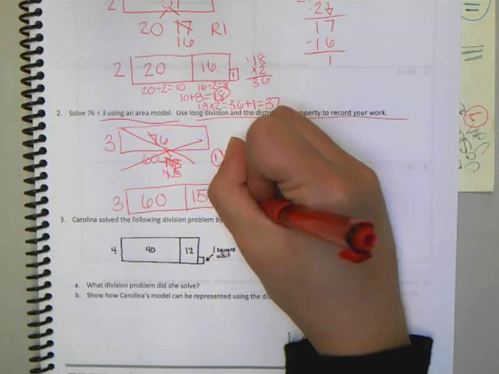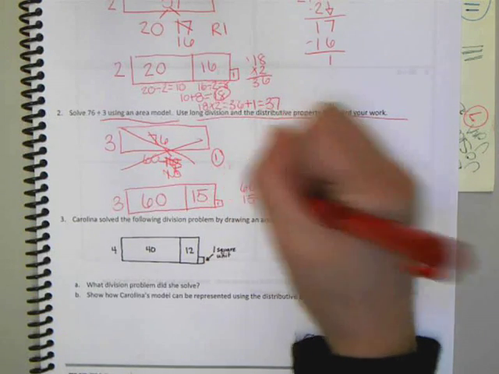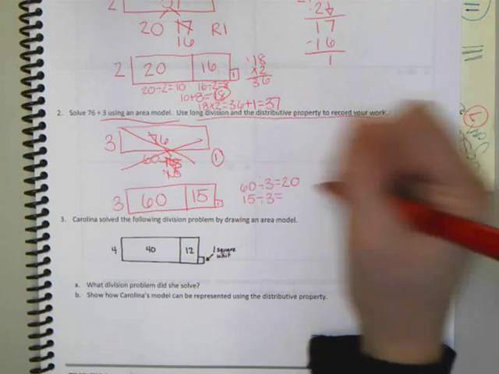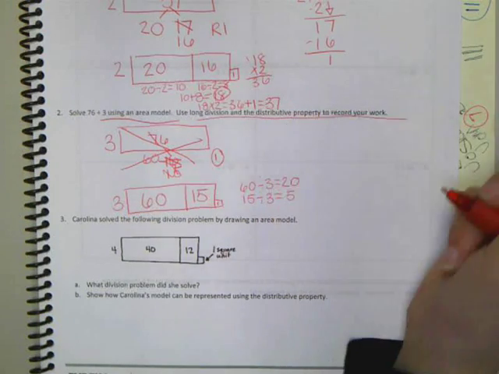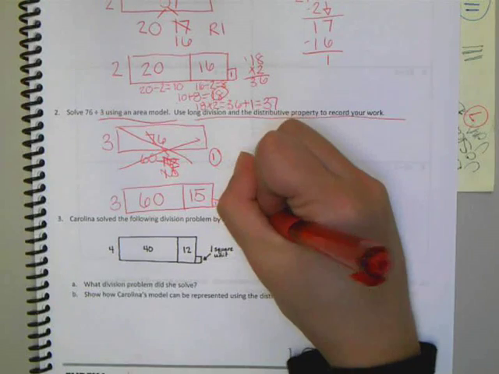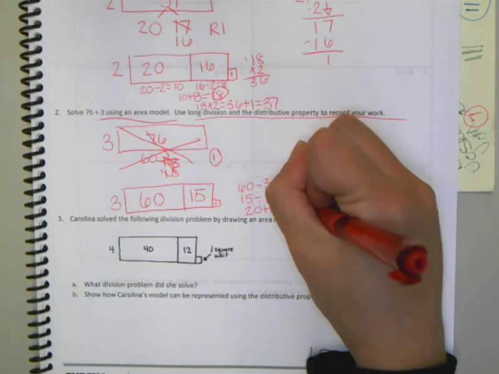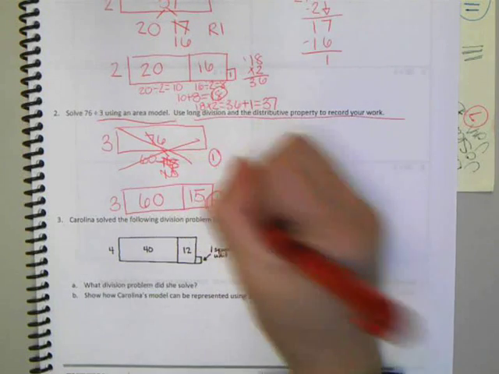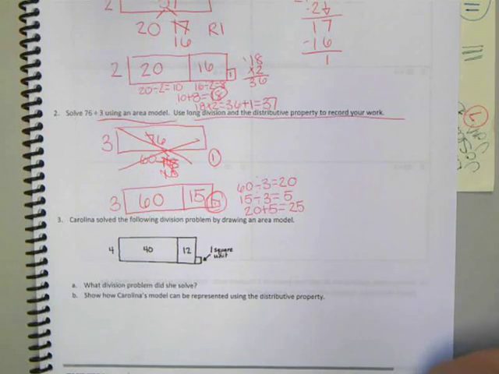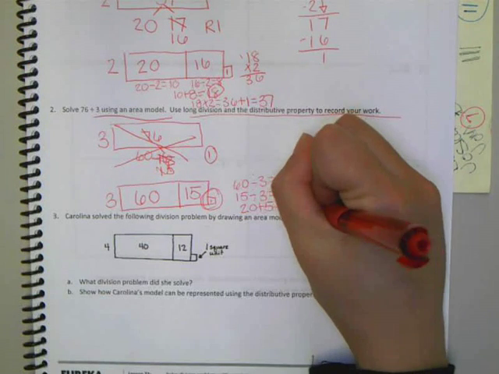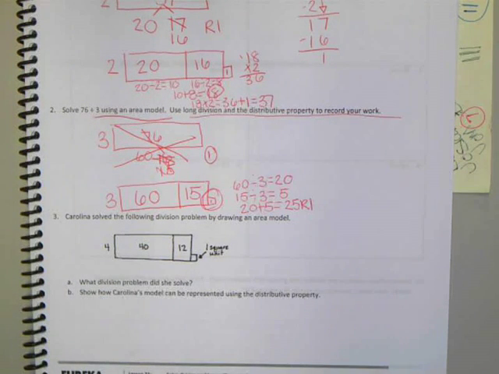And then I need to do 15 divided by 3, which is 5. And 20 plus 5 gives us 25. But we can't forget about our poor little friend over here. So that gives us 25 with a remainder of 1. All right, let's check it using long division to be sure we are on track.